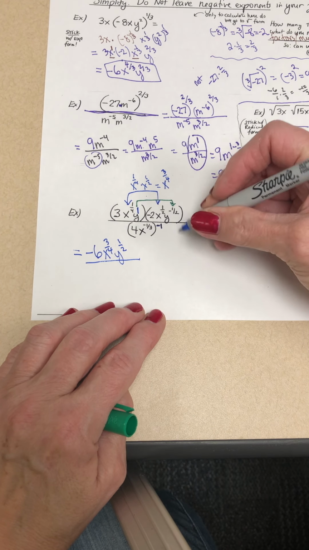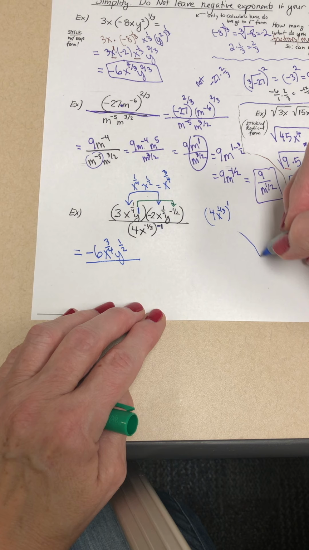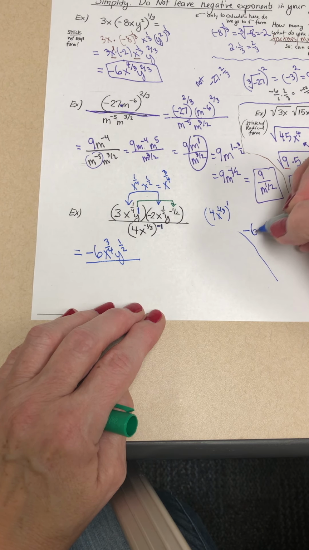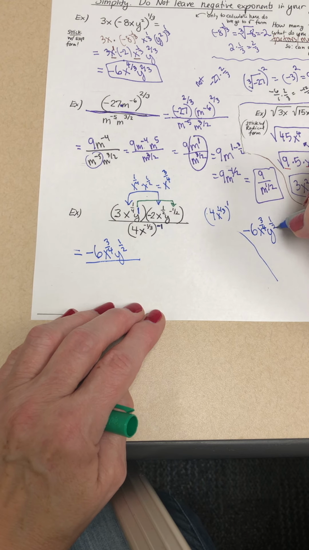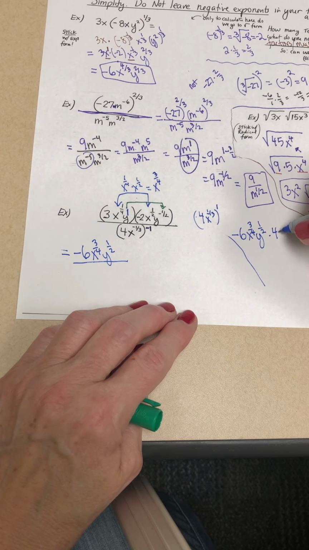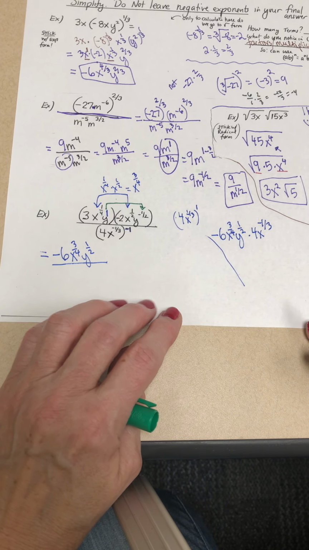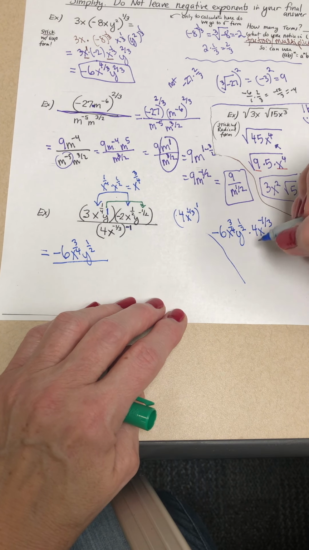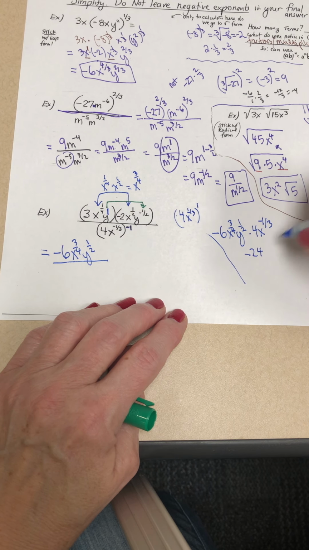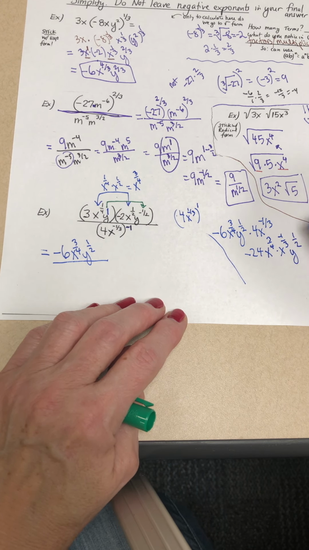So if I pull this up, so I'm going to do this a couple ways. I would have negative 6x to the 3/4 times y to the 1/2 times 4 times x to the negative 1/3. And then negative 6 times 4 is negative 24. All right, I have x to the 3/4 times x to the negative 1/3 times y to the 1/2.